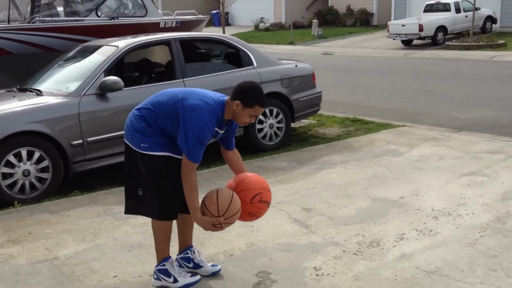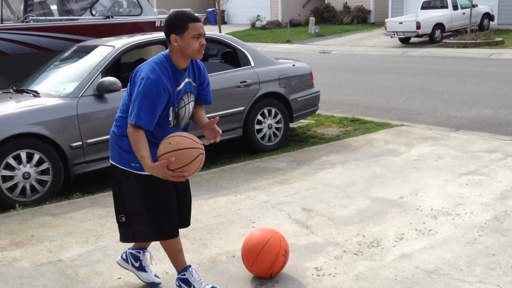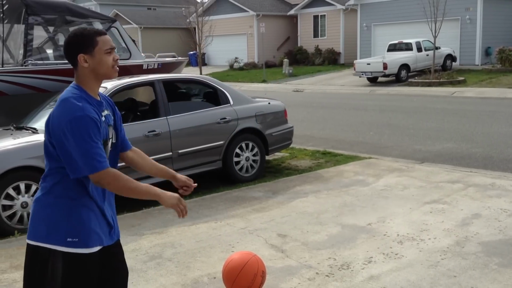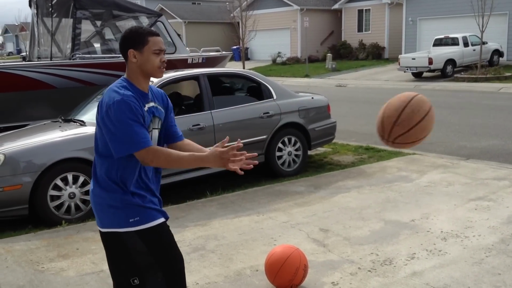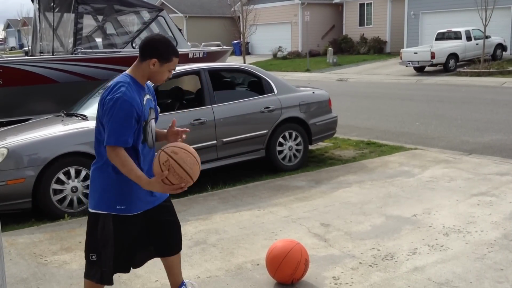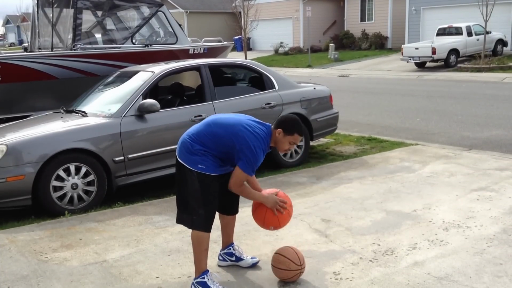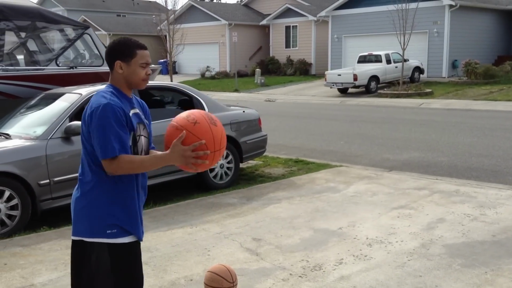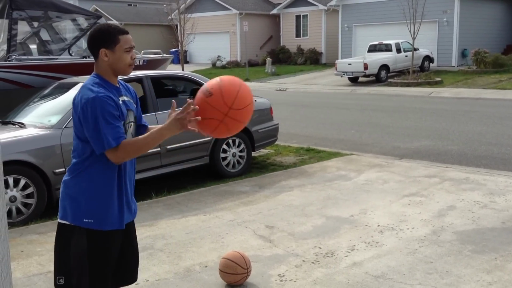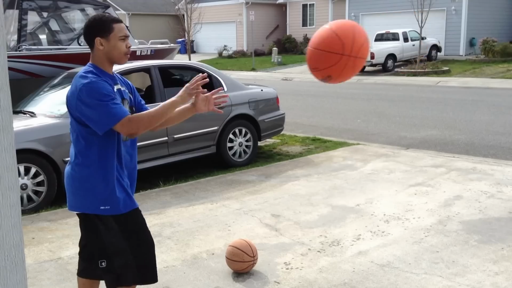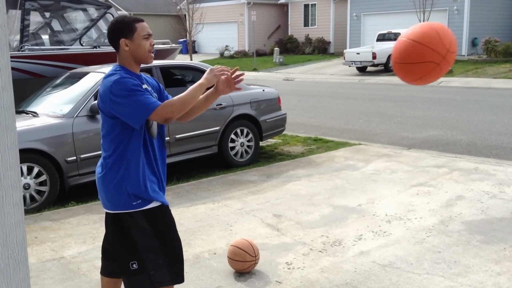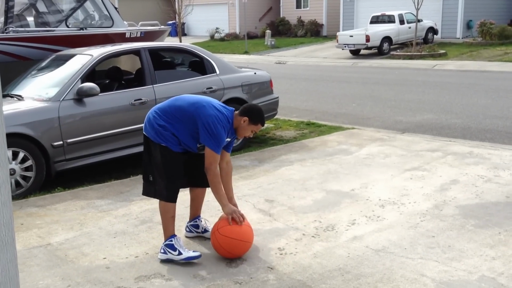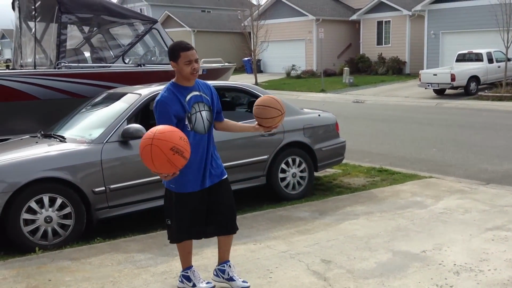Oh, and also another example is just passing the ball back and forth. This ball is very small, has a lot less mass, so it requires a lot less force to pass it back and forth to your partner. Whereas this ball is much heavier, it has a lot more mass and requires a lot more force just to pass the ball back and forth to each other. And that's Newton's second law.